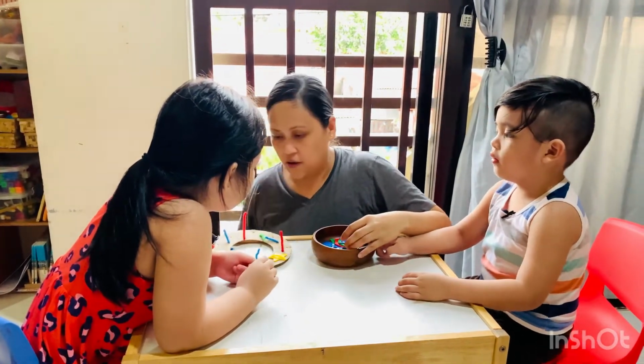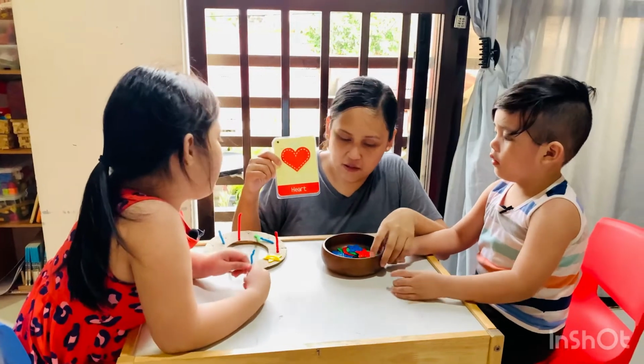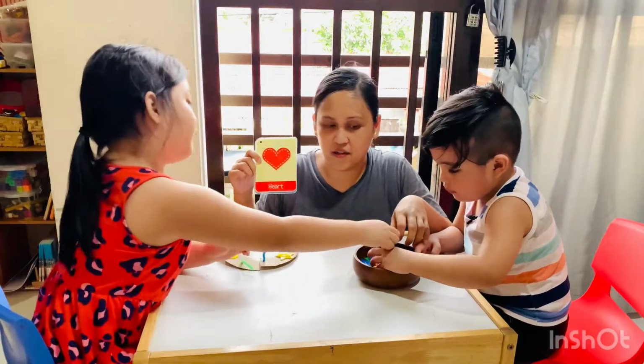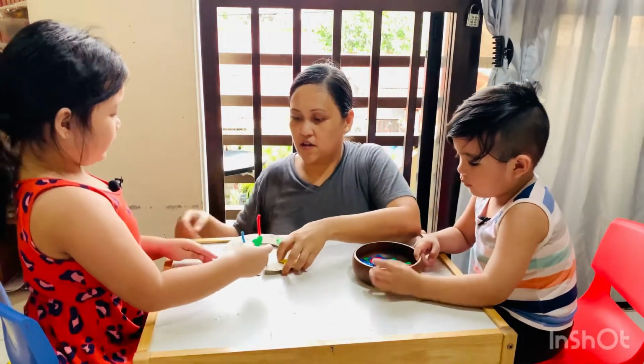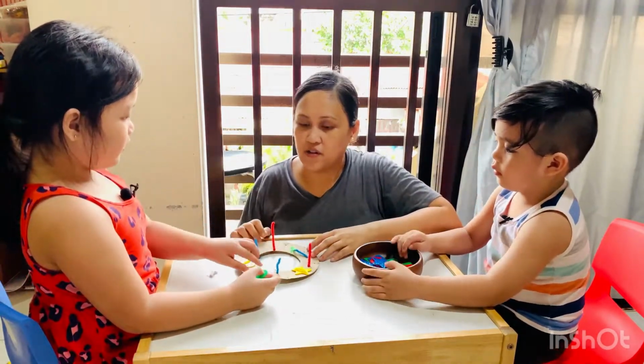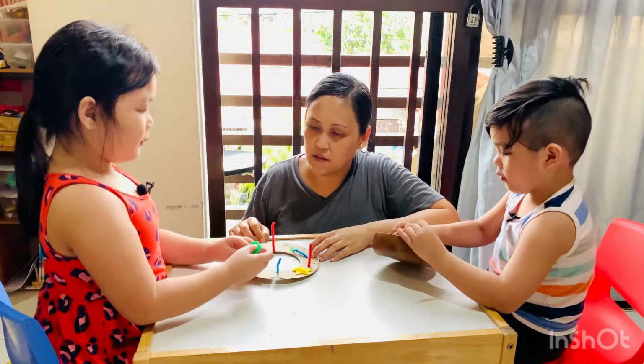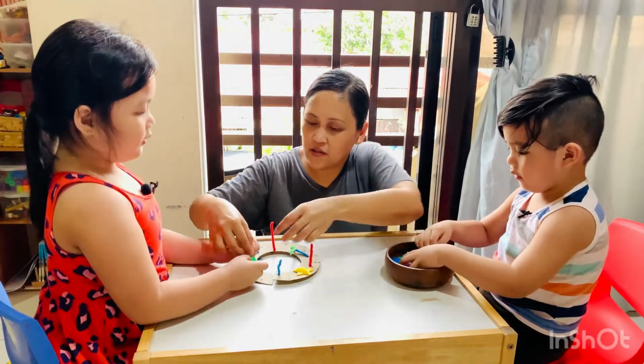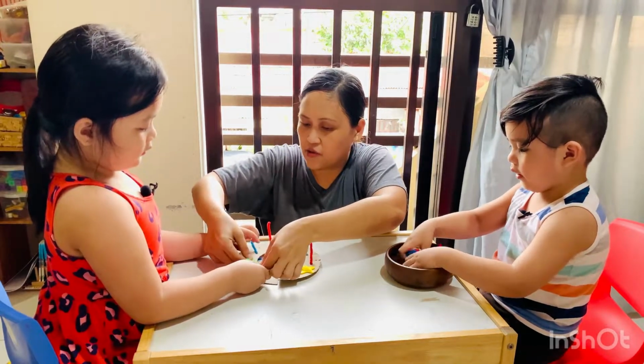What shape is this? Heart. Can you get me a green heart? I got it. Okay. Can you insert the green heart on the green fuzzy wire? Change the color. Okay. And then you insert the wire again on another hole. Choose another hole.